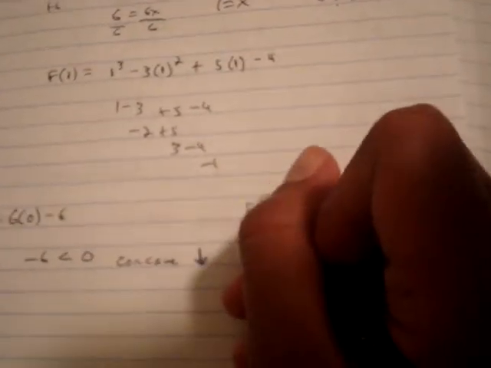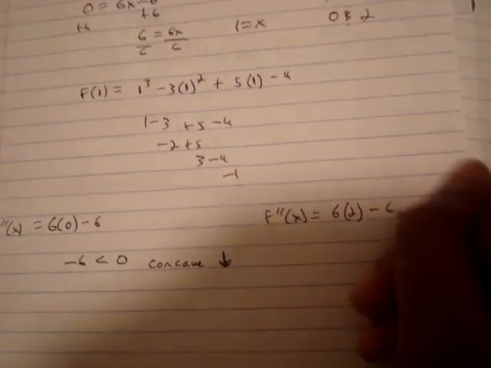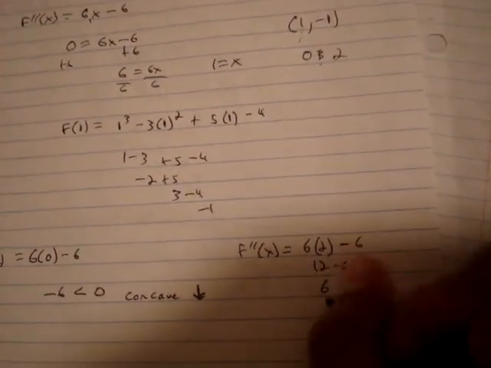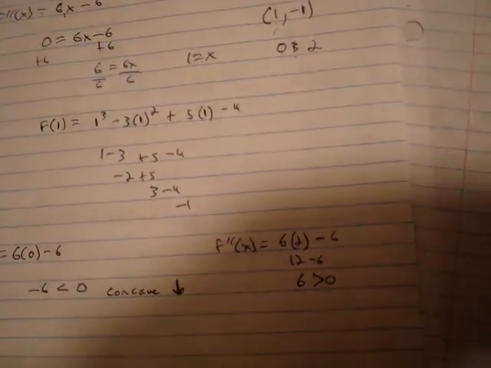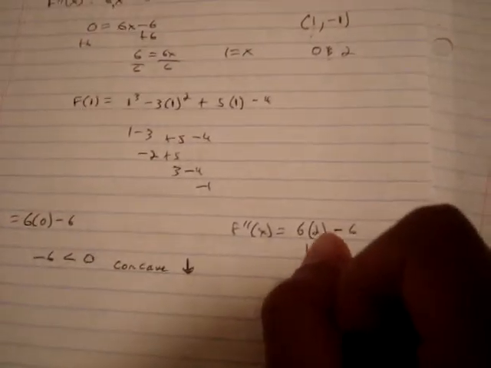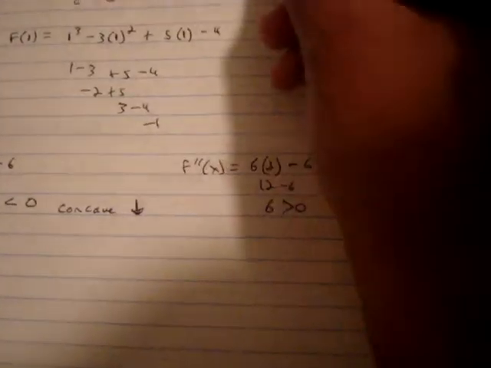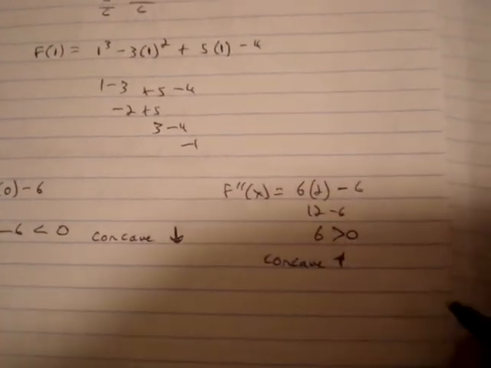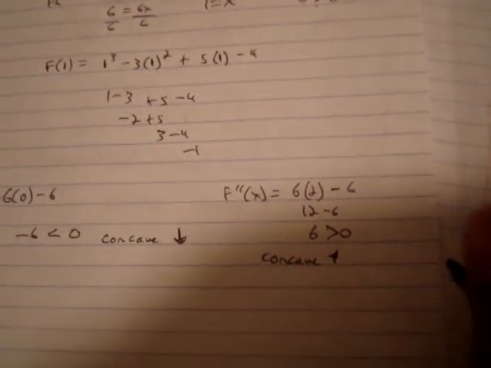Now let's use 2 instead. So f double prime of x equals 6 times 2 minus 6. We have 12 minus 6, and that gives us 6. And 6 is greater than 0. And that means that anything to the right of 1 will be concave up. Ladies and gentlemen, you have your answer.